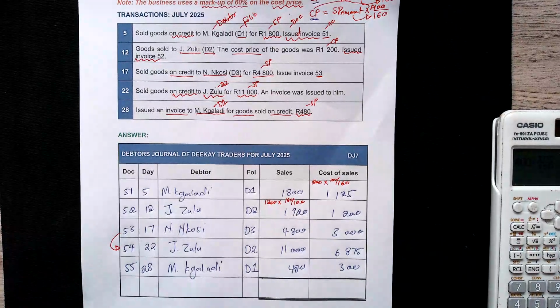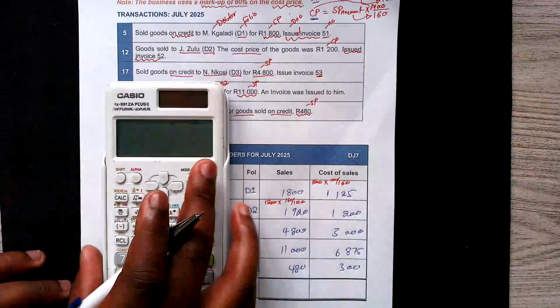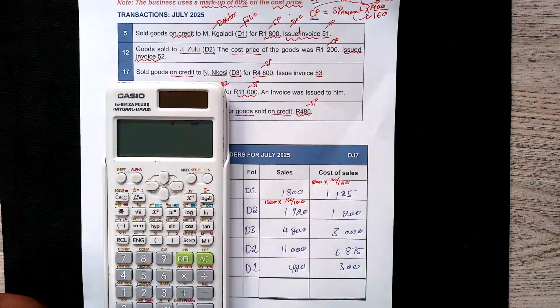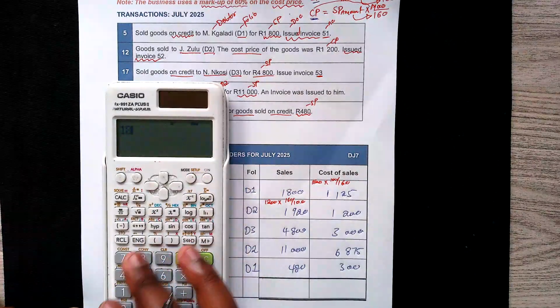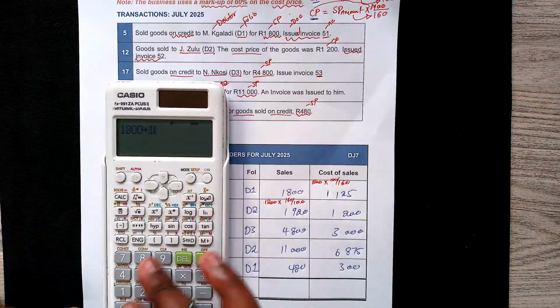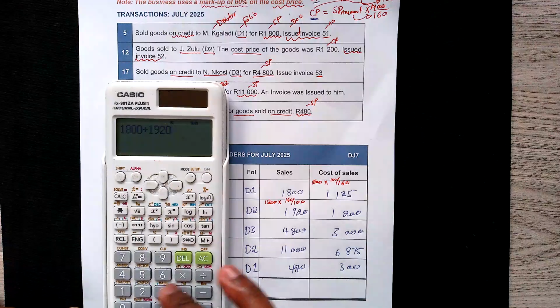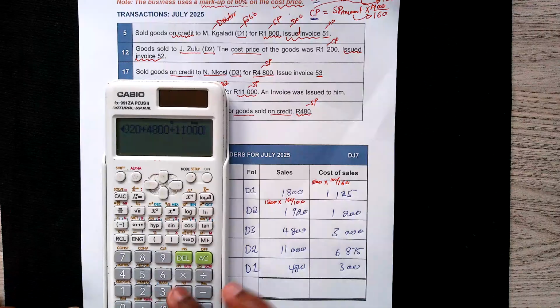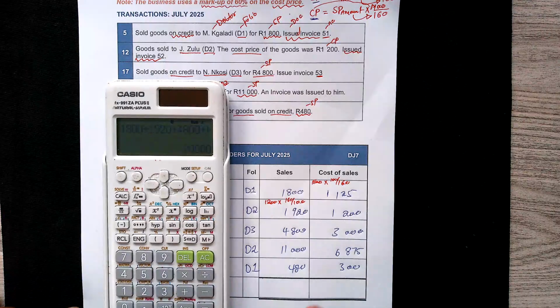Then the final step that you should do is to add your accounts, how much you earned from selling on credit and how much was the cost of the goods that you sold. 1,800 plus 1,920 plus 4,800 plus 11,000 plus 480. So you should get 20,000 here.